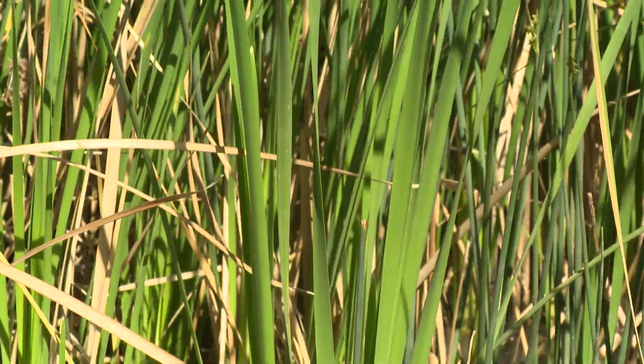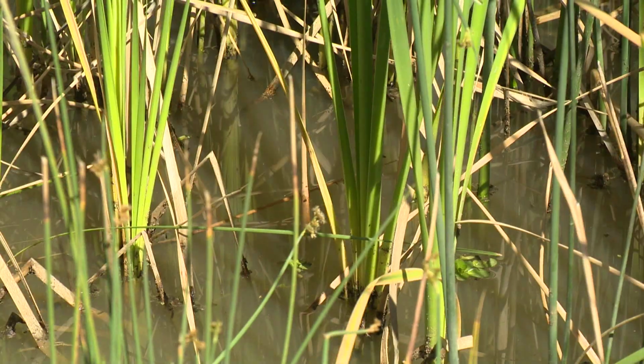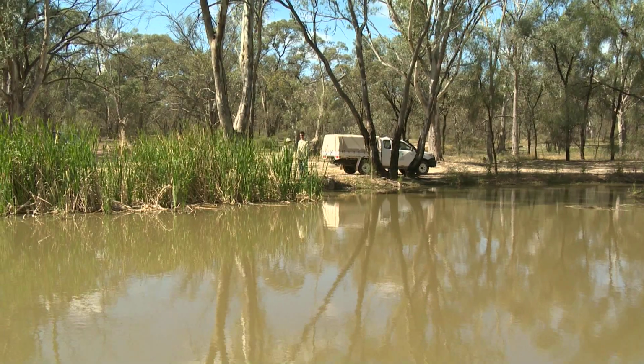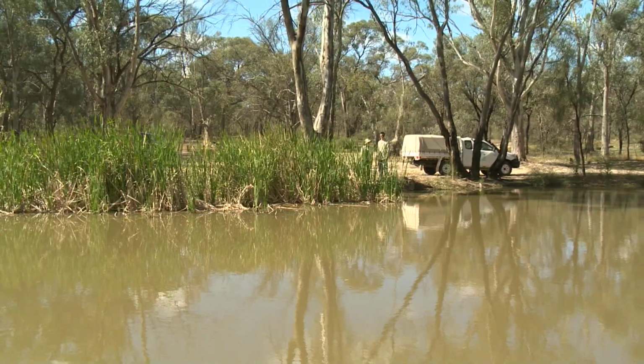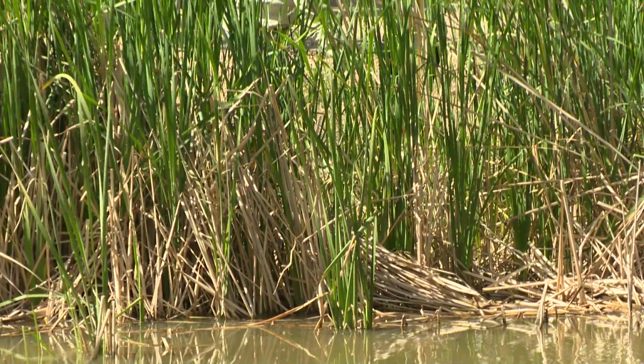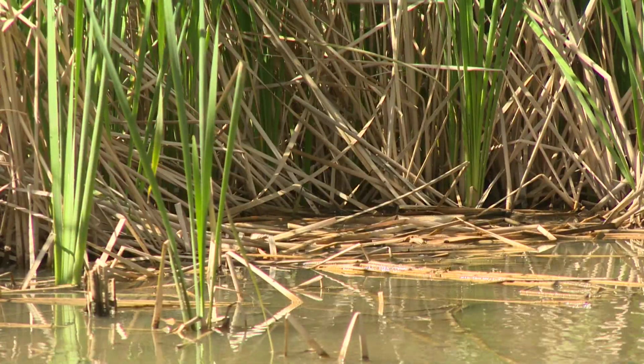Cumbungi is a native plant in the river system. In most cases, Cumbungi is beneficial in low numbers, and it can be habitat for native birds and fish. It likes stable water conditions, so when the water conditions are kept stable, which is sort of an unnatural state, then Cumbungi can expand and start to dominate areas, outcompeting other native plants. It can also clog up waterways.